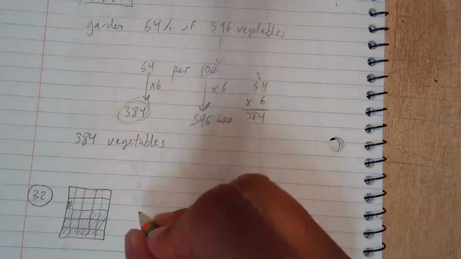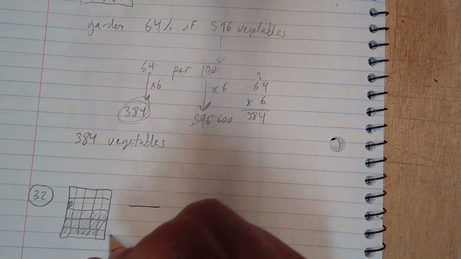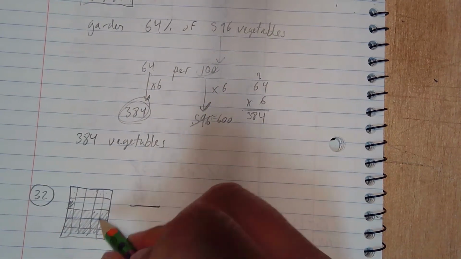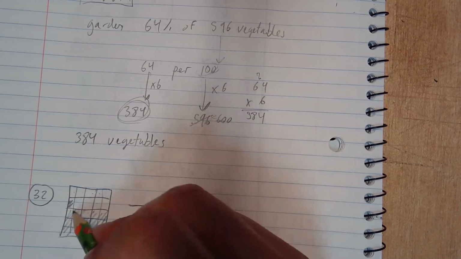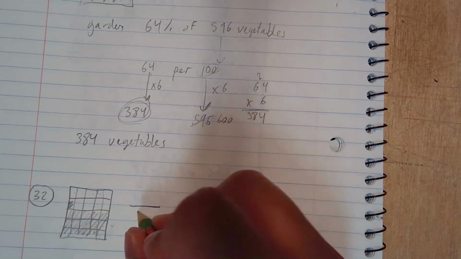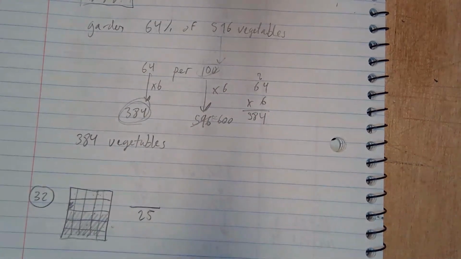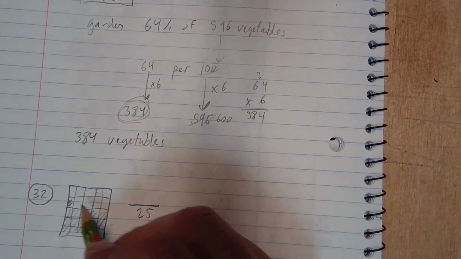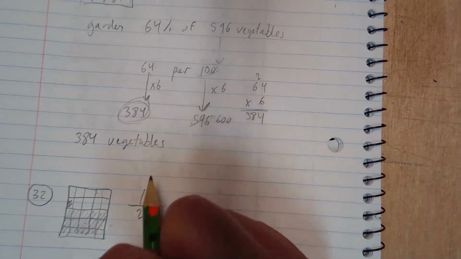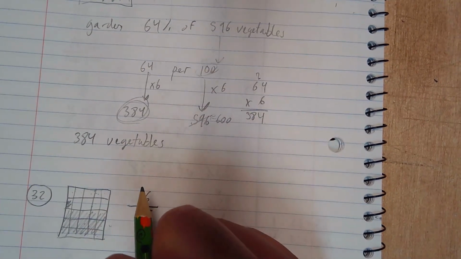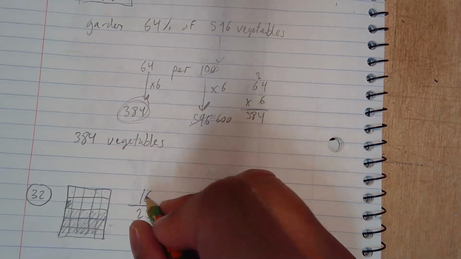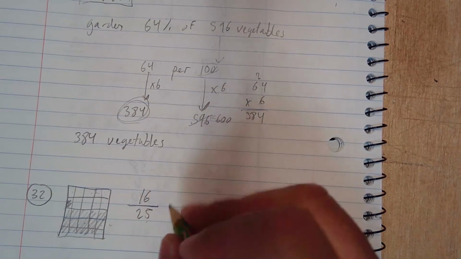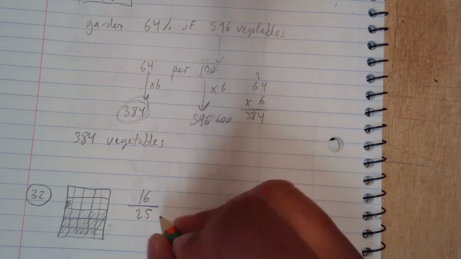All right, first thing we have to figure out is the denominator. What's a full set? Well, it's 5 across. 5, 10, 15, 20, 25. There are 25 boxes. But how many are shaded? 5, 10, 15, 16. All right. Here's 16 and 25, not so compatible, okay?